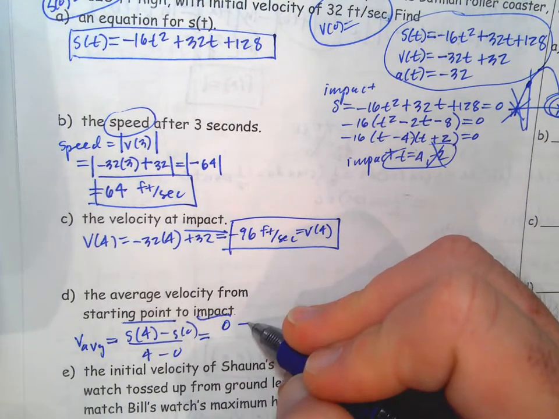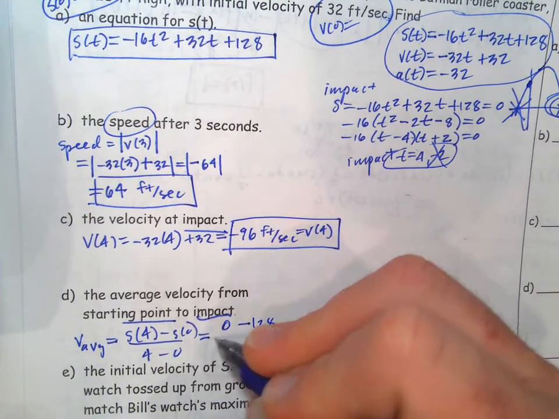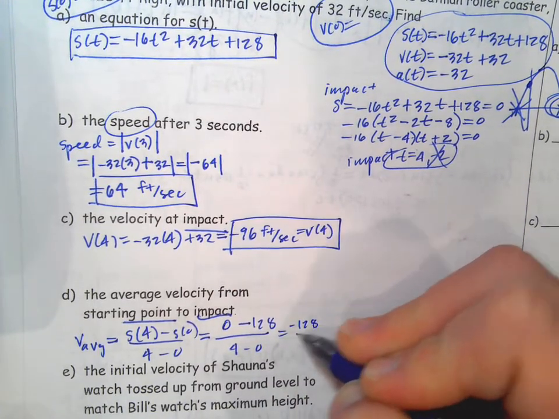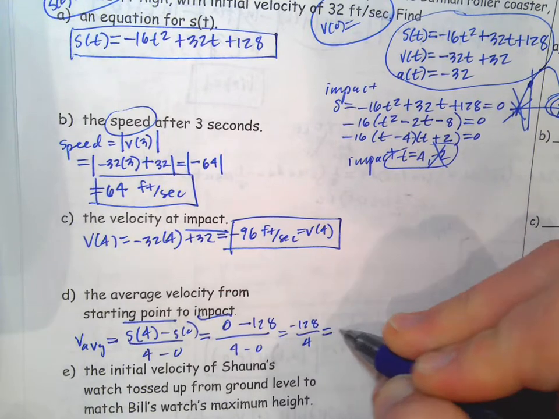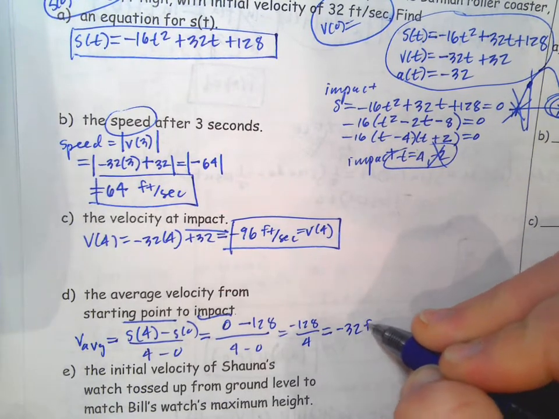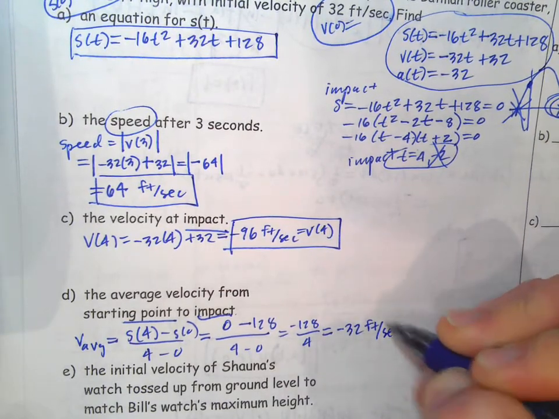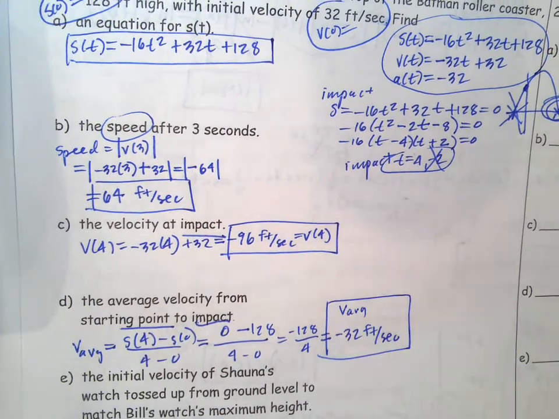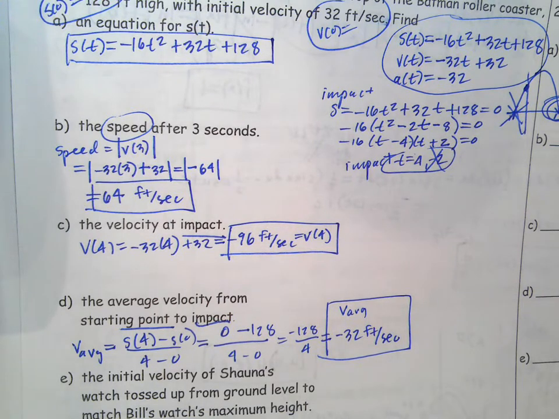Plug in 0, you should get the initial height 128. Units are feet per second. And it's negative because more of the path is going down than up.